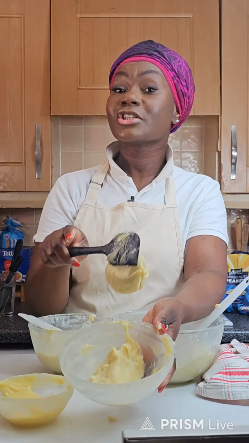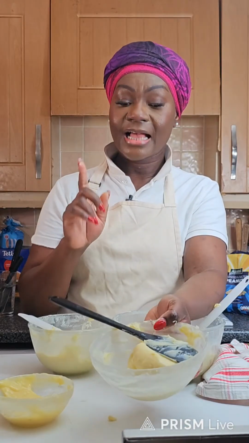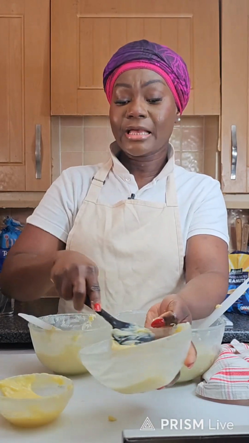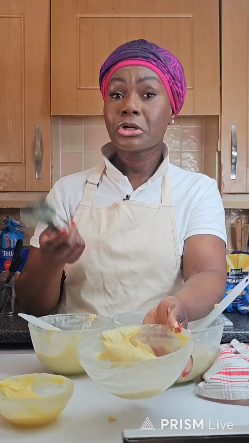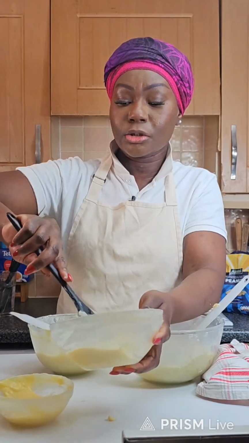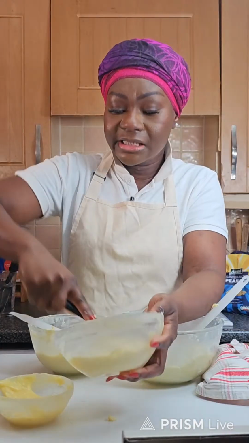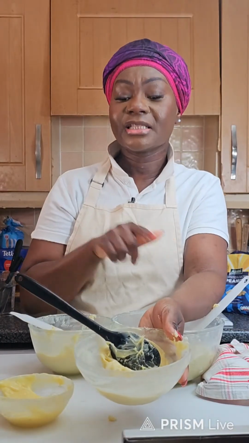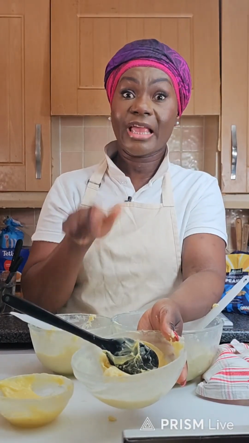As you can see, it's not falling as fast as the 1-to-1. Now, is that a determinant for how firm it is? Not necessarily, but it also gives you a guide to how set it looks. And at this consistency, we did discuss yesterday, you can use it to cover a cake.